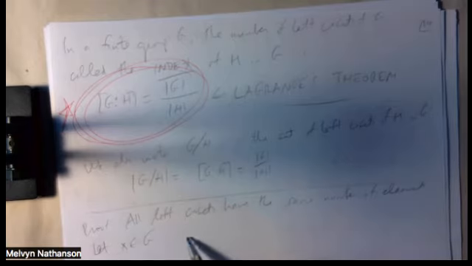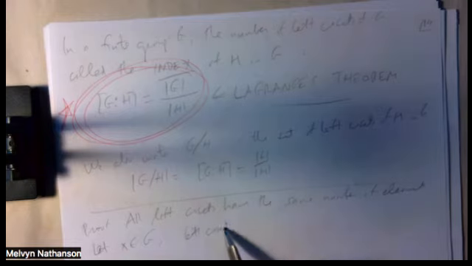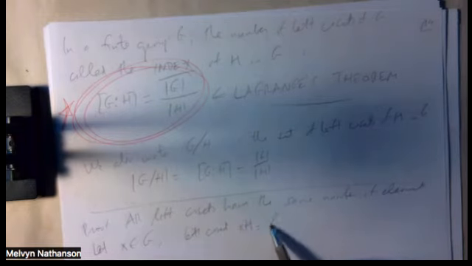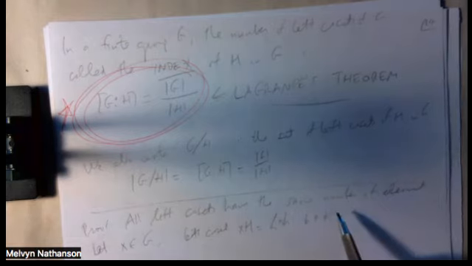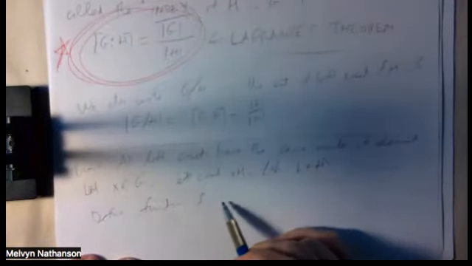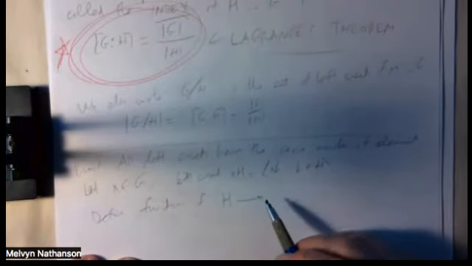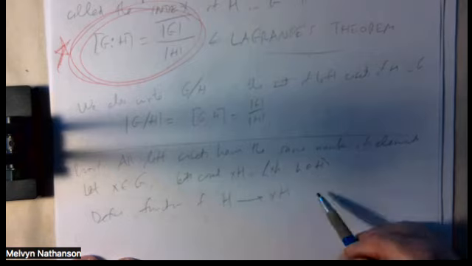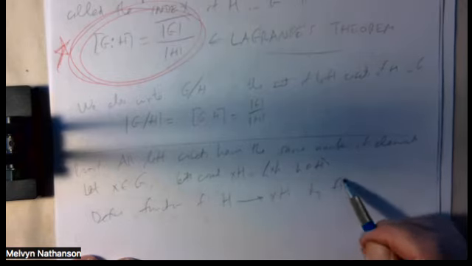The left coset xH is everything of the form x times little h for all h in H. So I can define a function f from the subgroup H to the left coset xH by f of h equals xh.